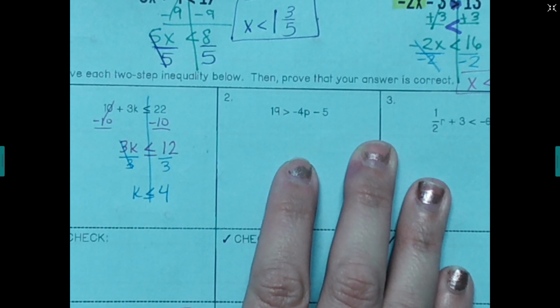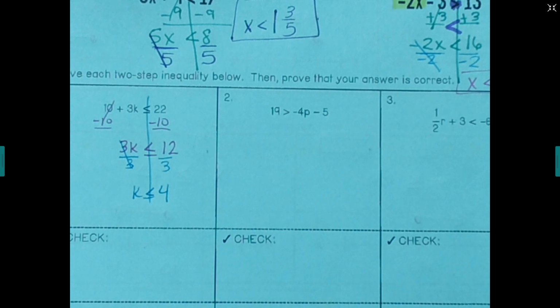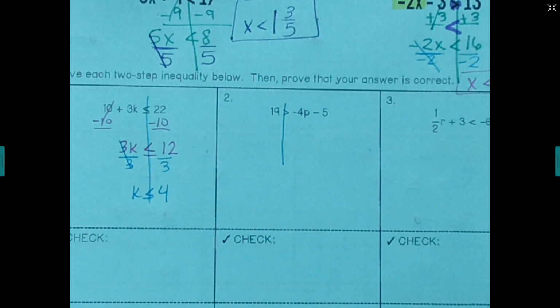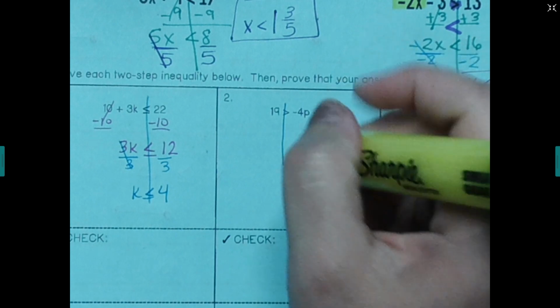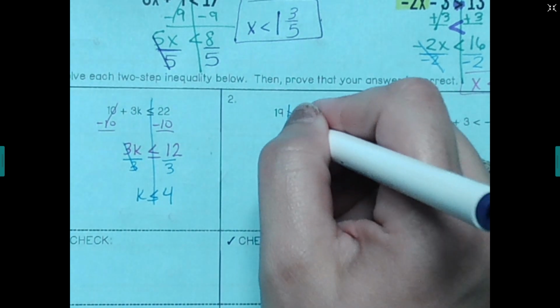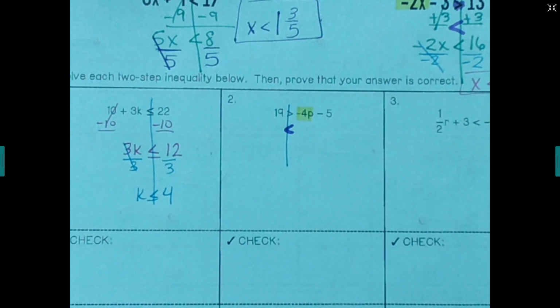Okay, number 2. As I scoot it over, I immediately notice that I have a negative coefficient. Remember, when you have a negative coefficient, which means a negative number attached to your variable, you're going to flip that symbol. So now it goes like this. Technically, well, we'll do this first.